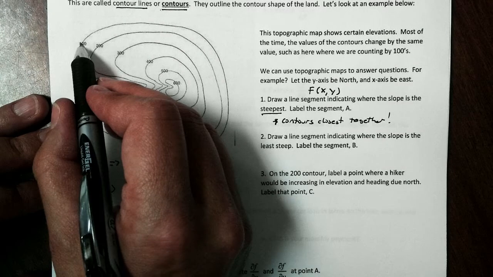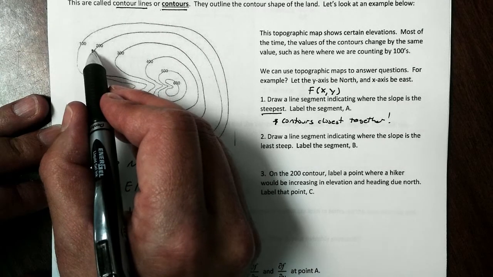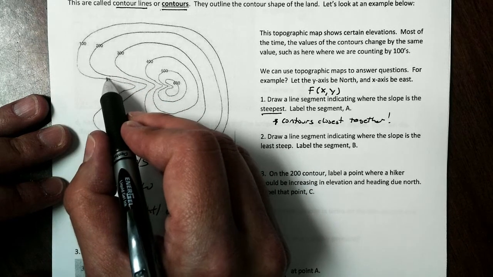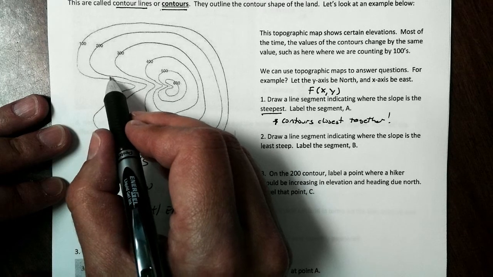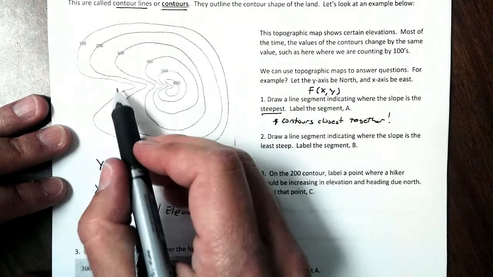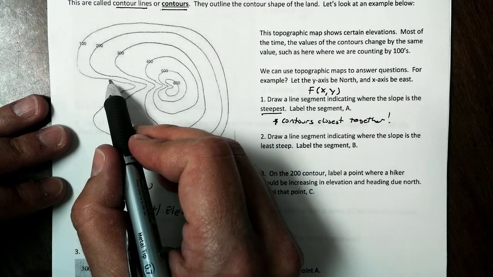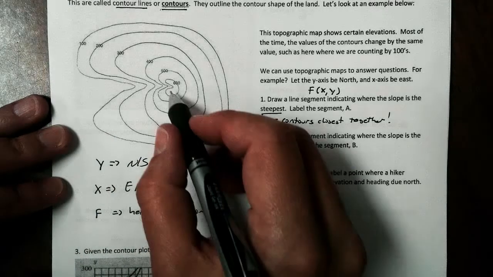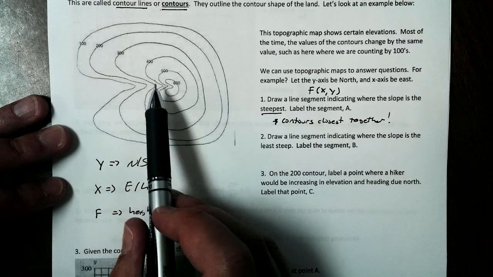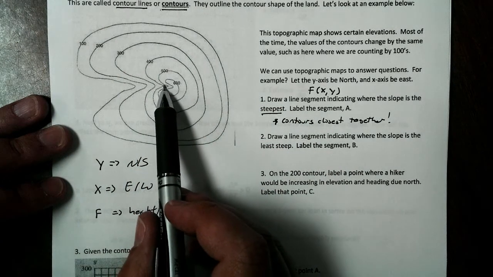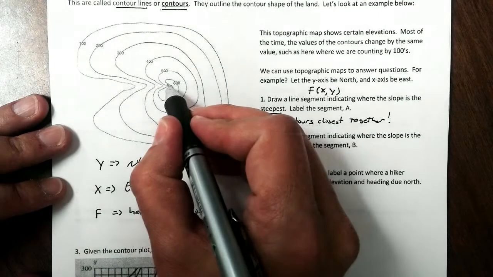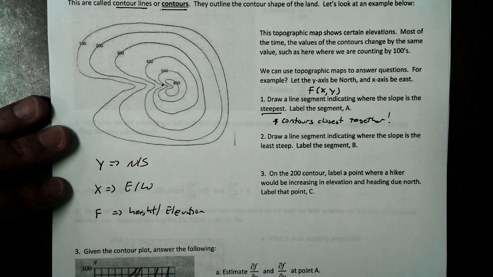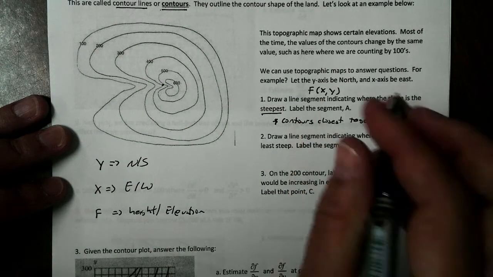Right here I'm going from 100 to 200 feet, but they're not so close together, so not so steep. But if I go over here, the elevation from 100 to 200 changes a lot. Those contours are closer, which means it should be a little bit steeper. But let's see if we can find a place where it's even closer. Definitely not down here. Oh wow, look at right there, between the 400 and the 500. That's pretty darn close together. It's kind of hard to see, but right there it looks like it's going to be the steepest. And they want us to label that segment A.